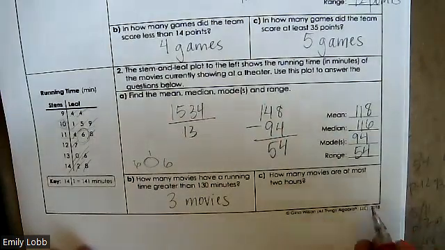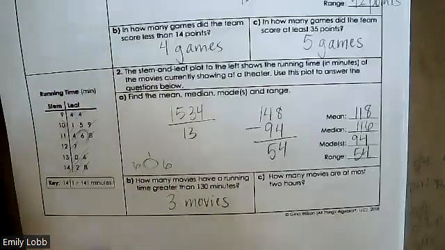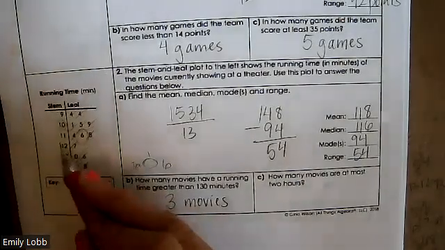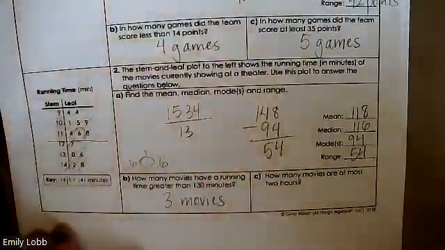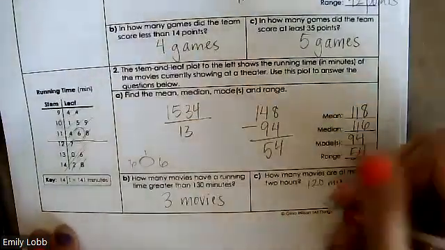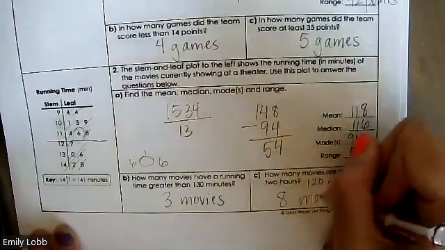How many movies are at most 2 hours? So 2 hours or less. So everything above this, right? Because 2 hours is 120 minutes. Good. 8 movies.